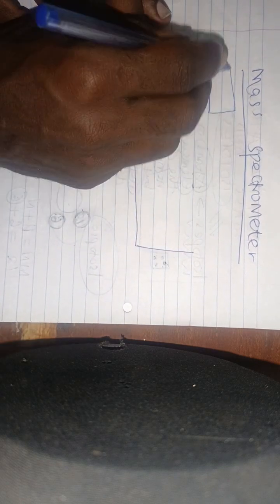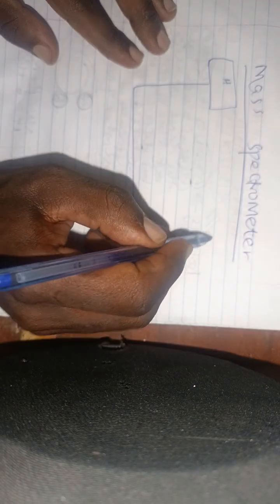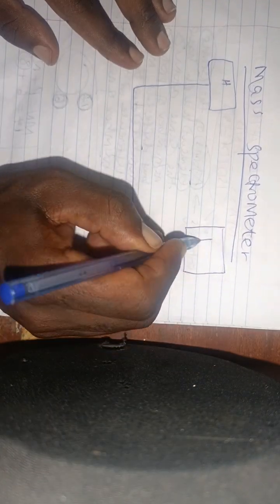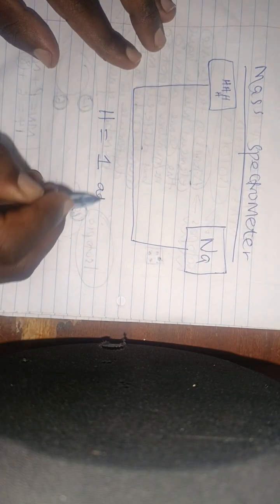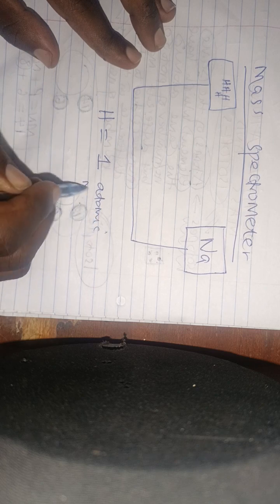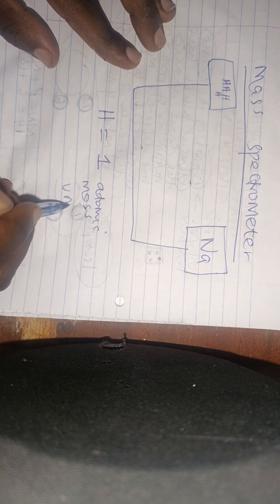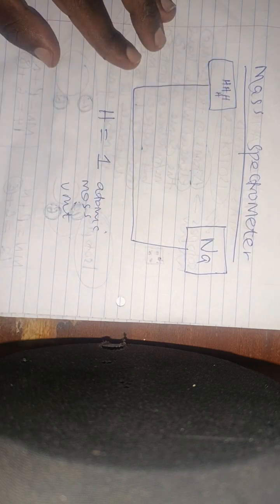So if this one becomes my mass spectrometer, and I put here one atom of hydrogen, then I put here one atom of sodium. I know I'm going to put here 23 hydrogens, because I've told you hydrogen has one atomic mass unit, so its mass is 1.